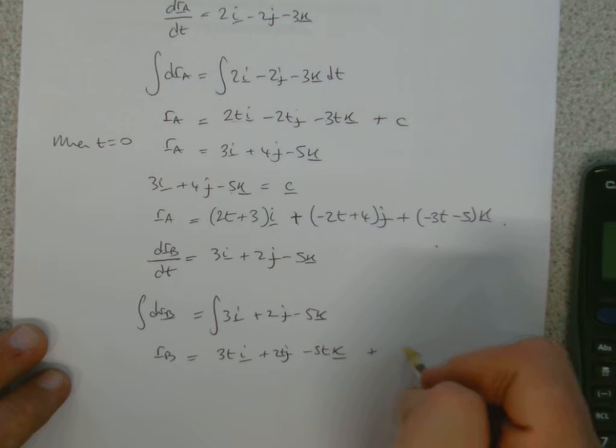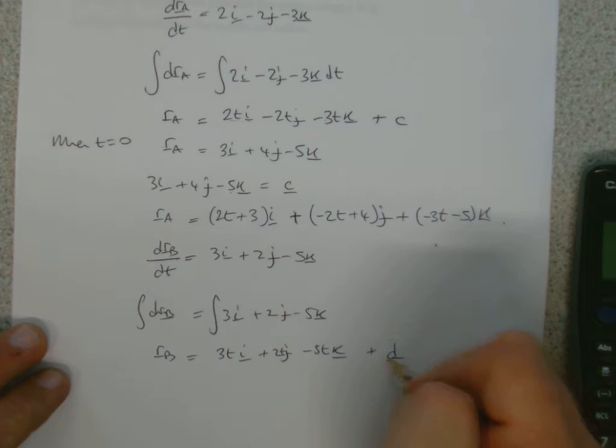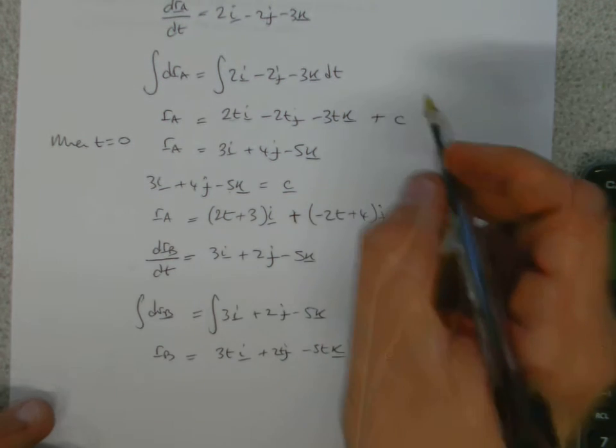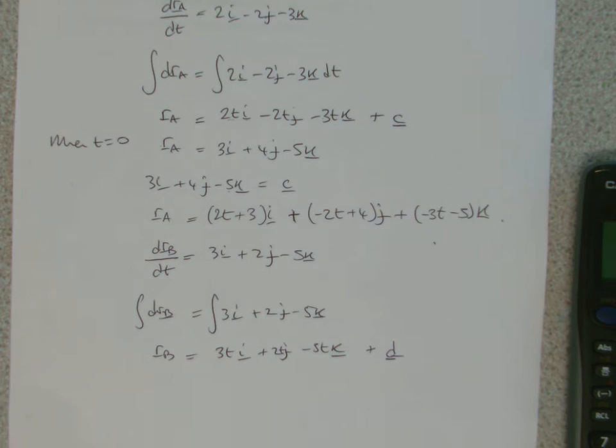All right. Now, perhaps I'll call the constant this time d, because it's a different constant to the last one. Last time we had a constant c there. So now we'll have constant d here. And I'm underlining them because they are going to be vectors, as you see now.